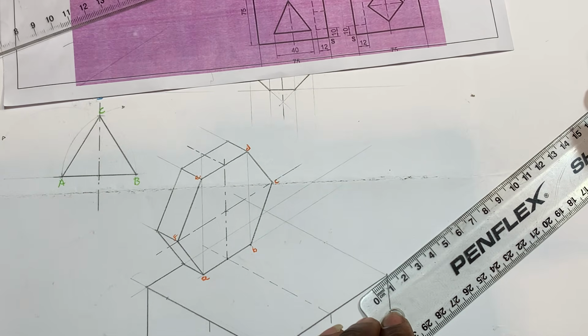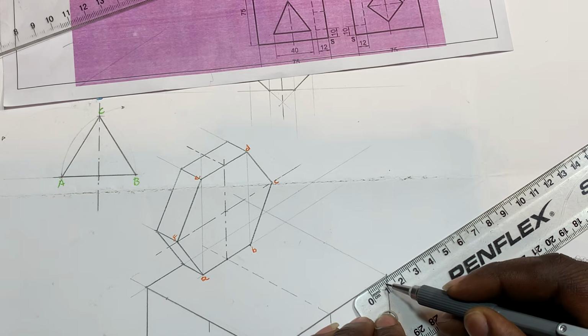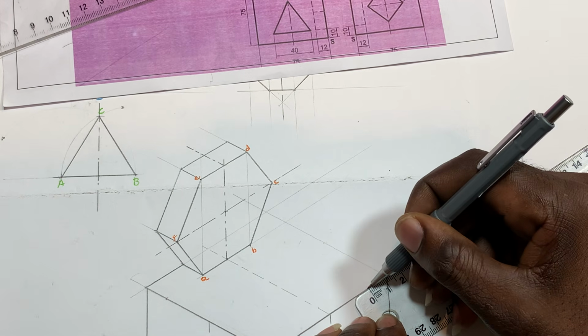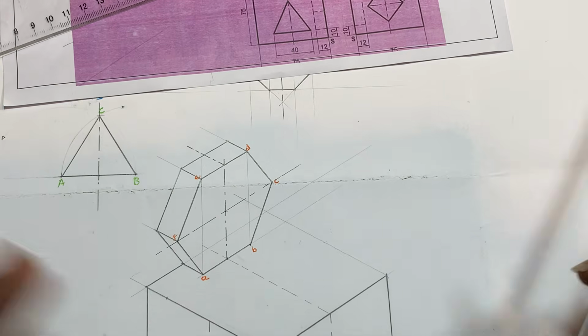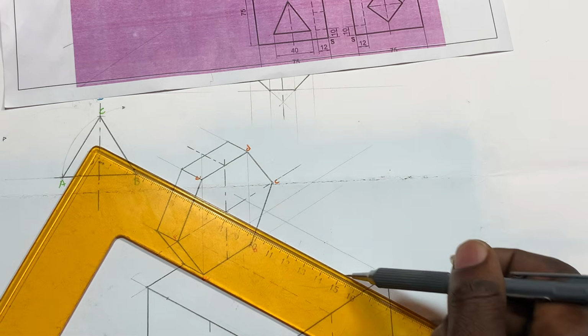This is 10, 11, 12. 10, 11, 12, not 13, go back. This is 12 millimeter. So I can just mark it. Once I get that, I can just have construction line faint like this.